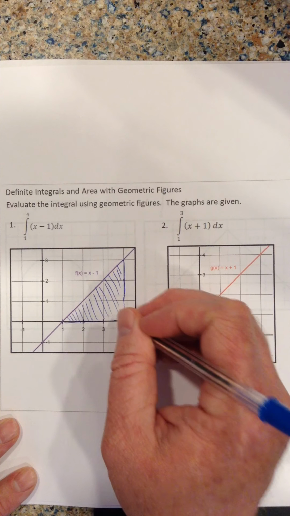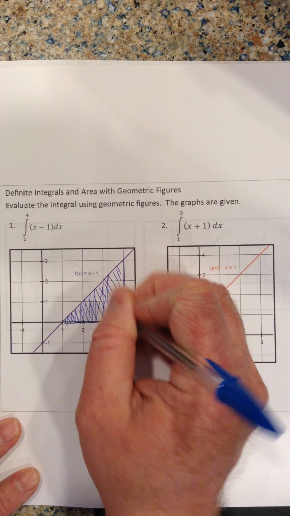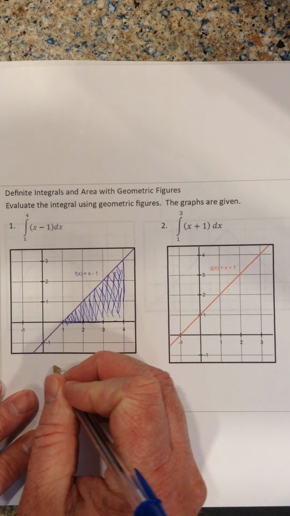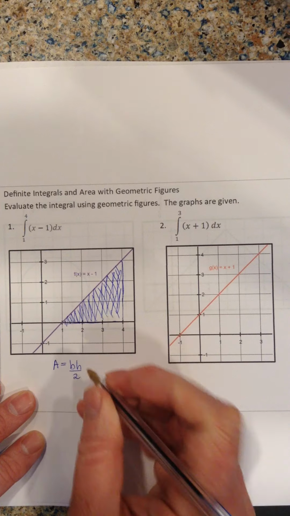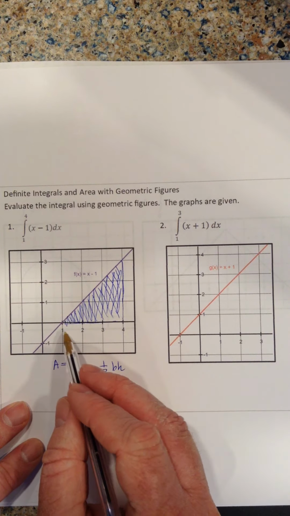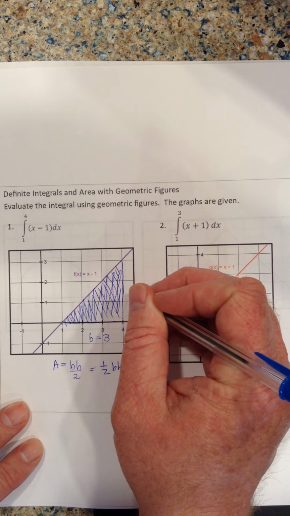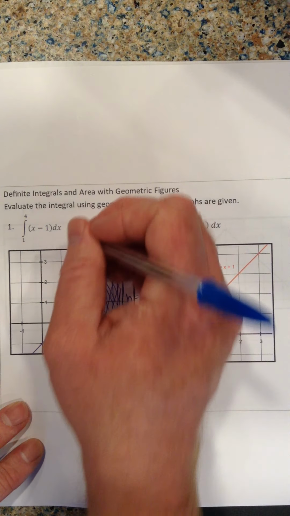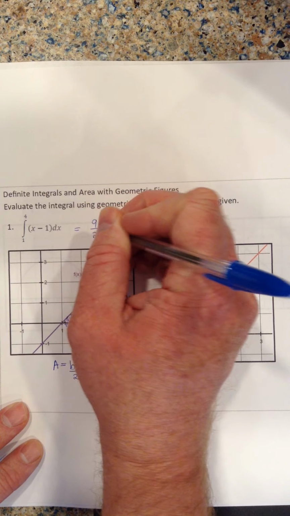And it forms that triangle, right? Let me darken that in a little bit. Okay, so I want to find the area of that triangle. Well, the area of a triangle is base times height divided by 2, sometimes said 1/2 base times height. Well, the base goes from 1 to 4, so the base is 3, and the height is 1, 2, 3. So this integral is 1/2 base times height, so 1/2 of 9, or 9/2.